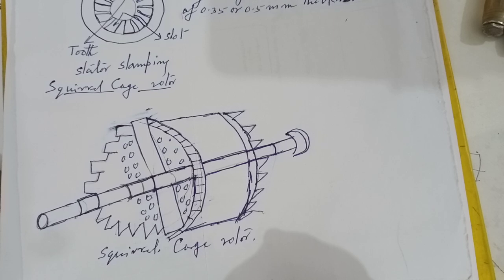Starting torque of a squirrel cage induction motor can be increased by employing either a double cage rotor or a deep bar rotor. Medium starting torque requirement can be met with such type of construction. Double cage rotor and deep bar rotor have been dealt with in detail in separate articles.